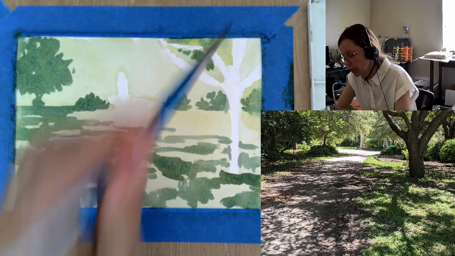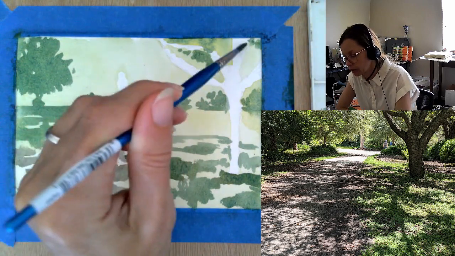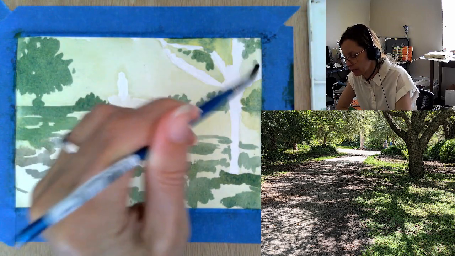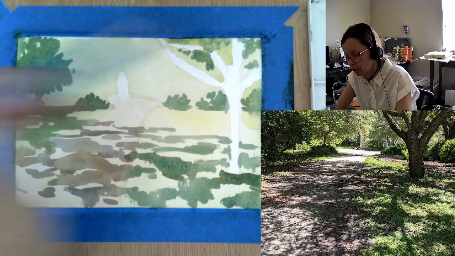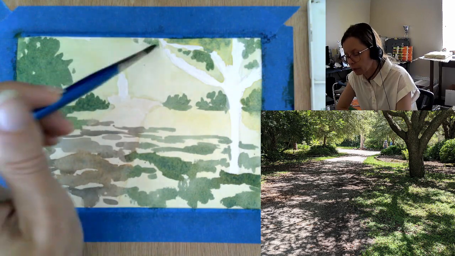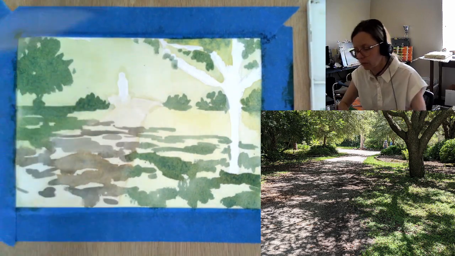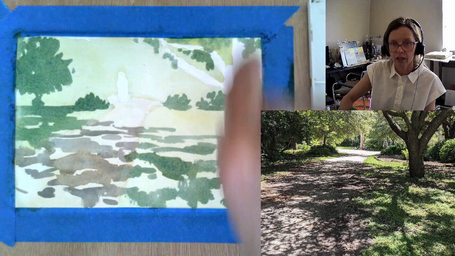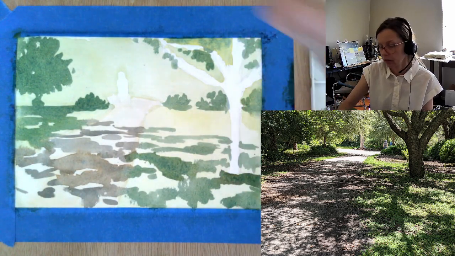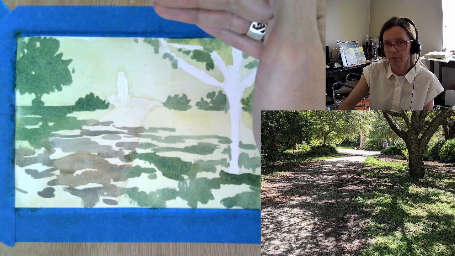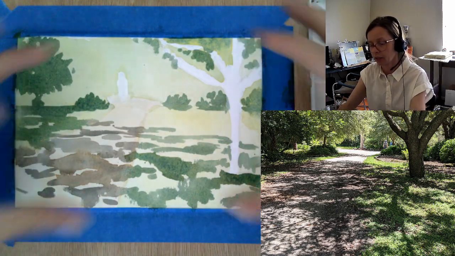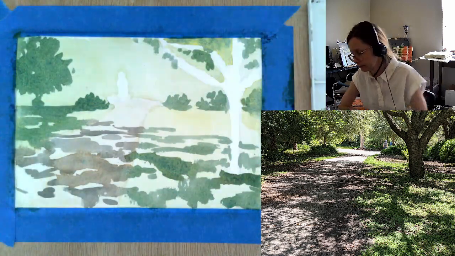If that's too much, then don't do that. But I just thought maybe that will help add a little something slightly darker up in this area to give more of a bounding effect, like making your eye go in.